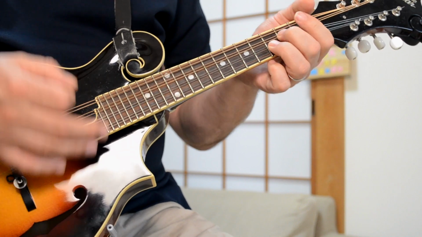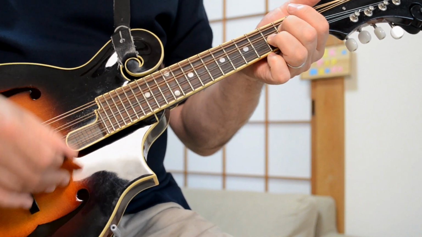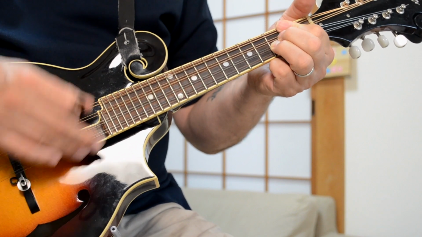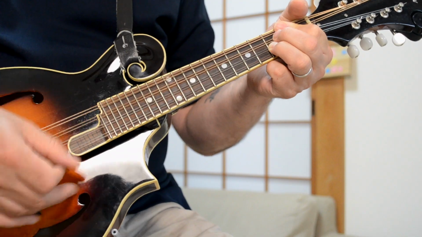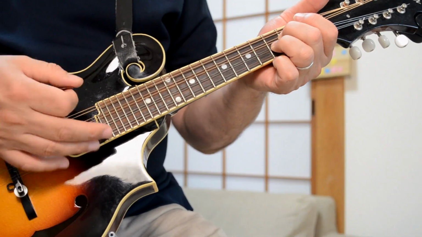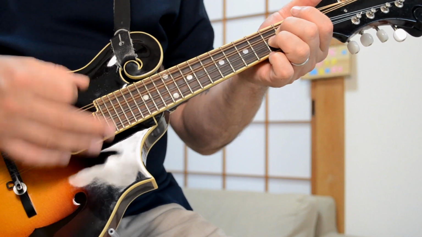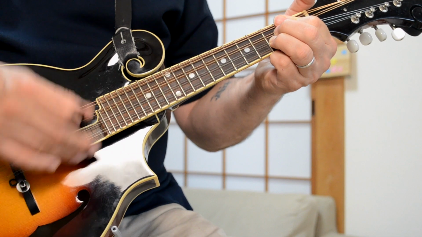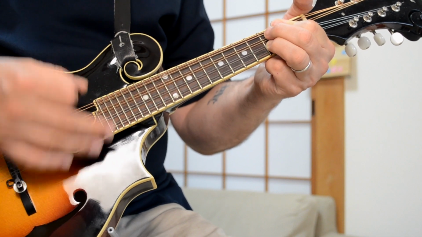Once again, the C chord, C augmented, A minor. And that's it. That leads right back into the... Right, leads right back into that. So one more time through that pattern. C, G sharp, A minor. And it repeats that part twice.